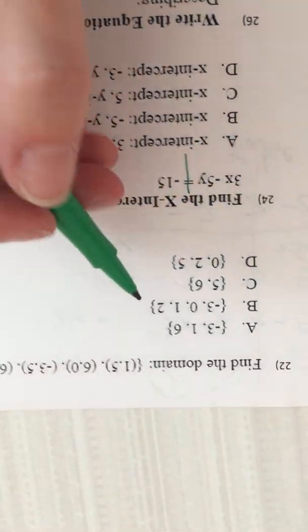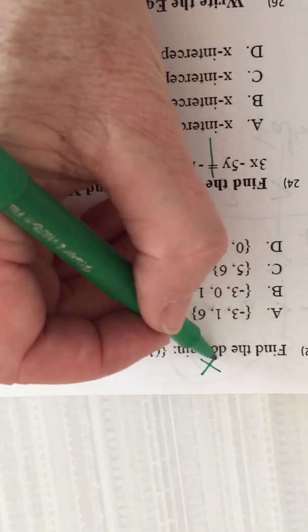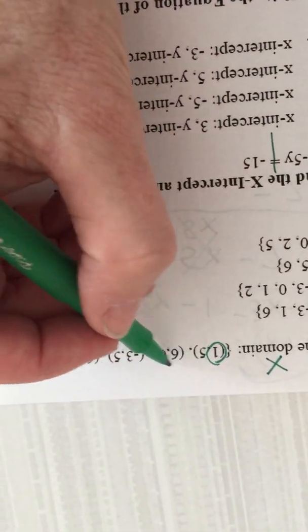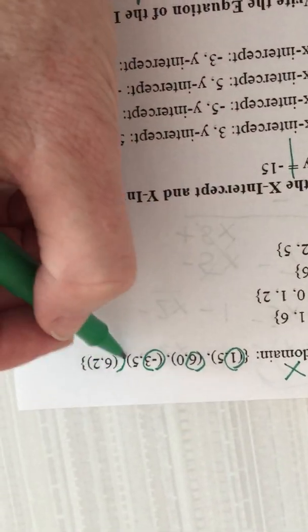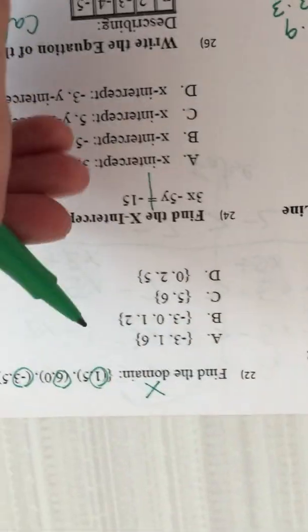Number 22, find the domain. The domain are the x numbers. So you're going to pick out the x numbers in each of these ordered pairs and just list them with the comma between them. So all we're going to do is find the one that matches that.